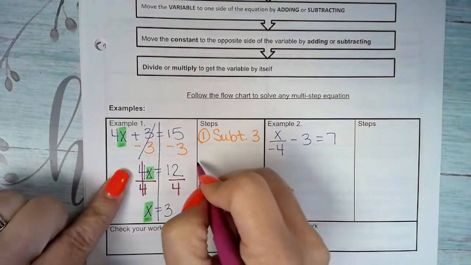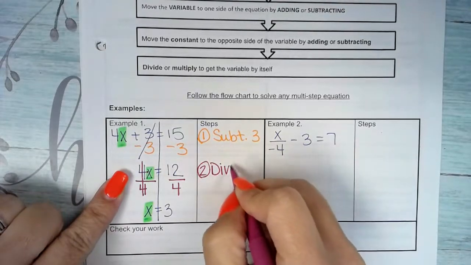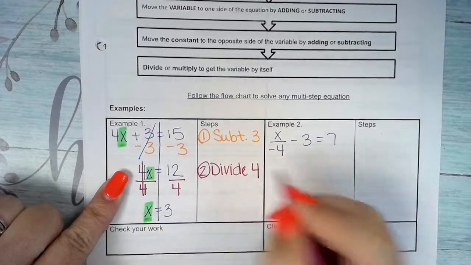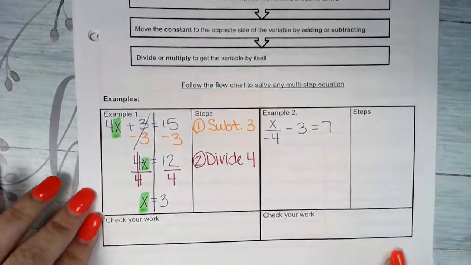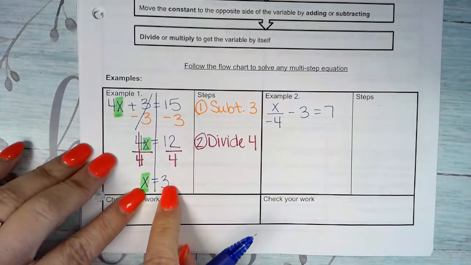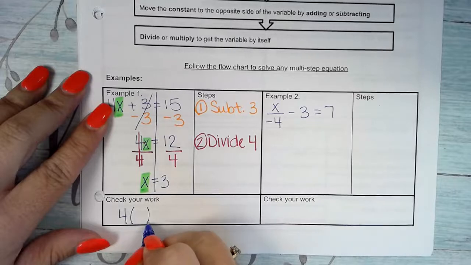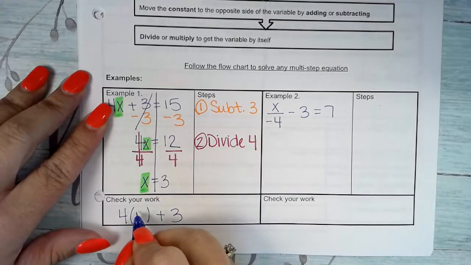Now, this step right here, we divided, so it's the division property of equality. So divide 4. Now, in order to check your work, all you're doing is plugging in the value that you got for x. Remember, when you plug in numbers for letters, you always use parentheses. And we're going to plug in a 3 here.